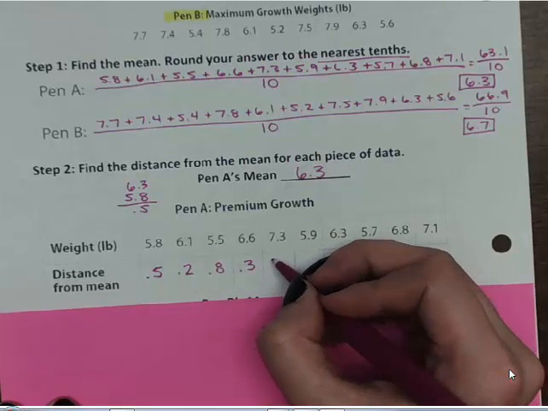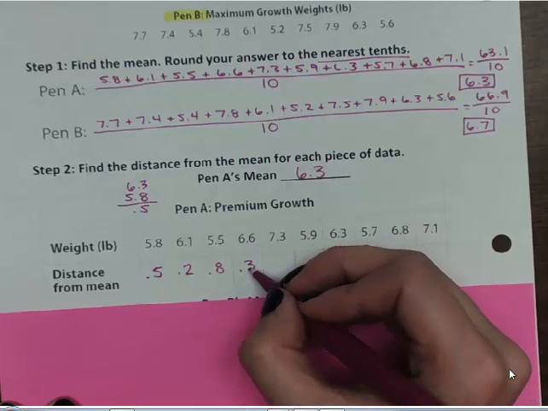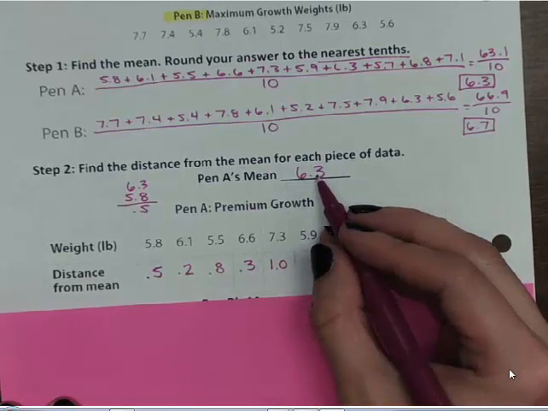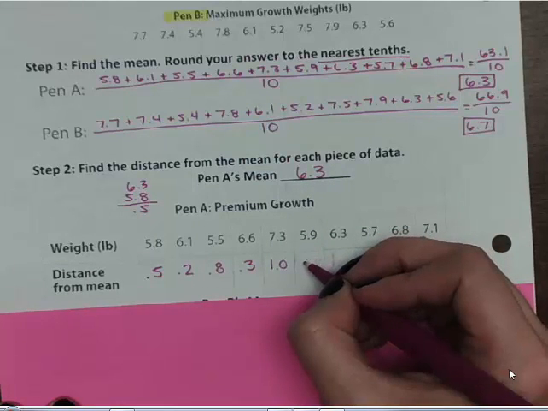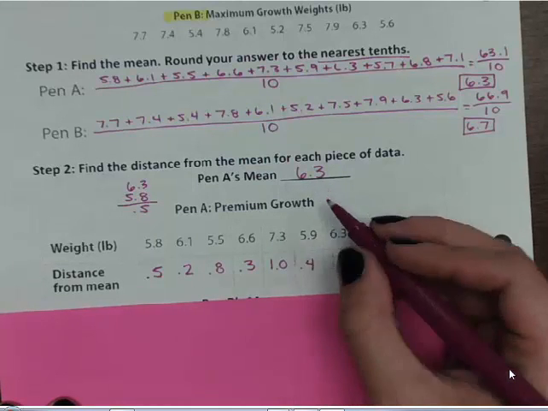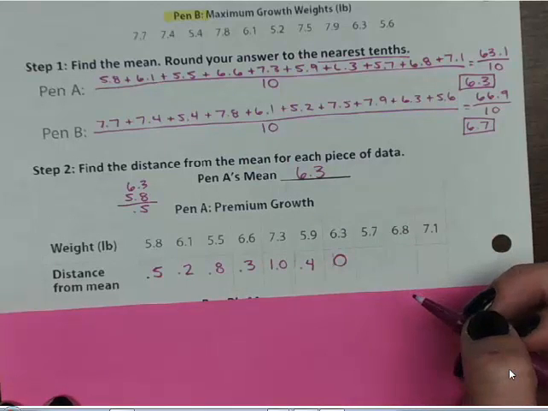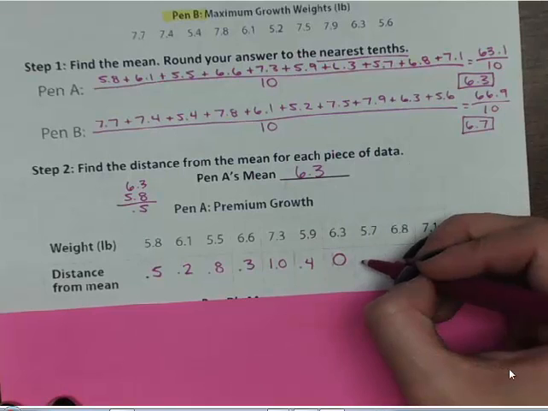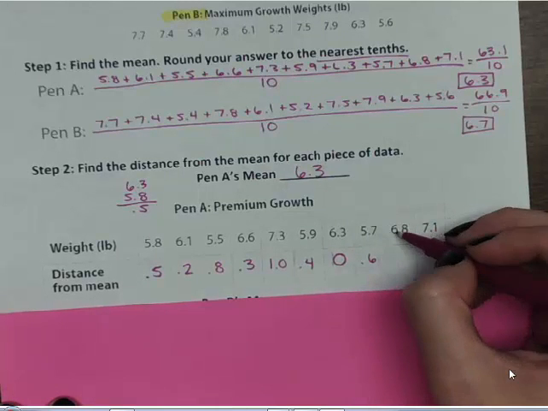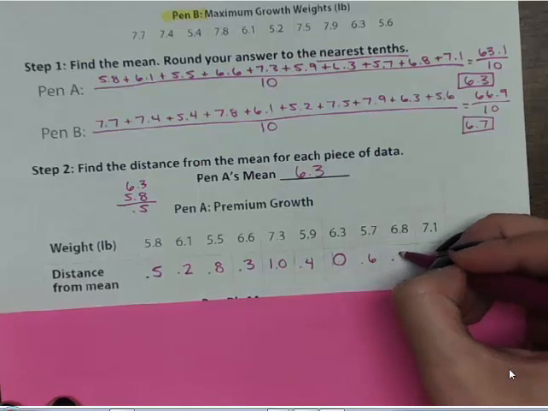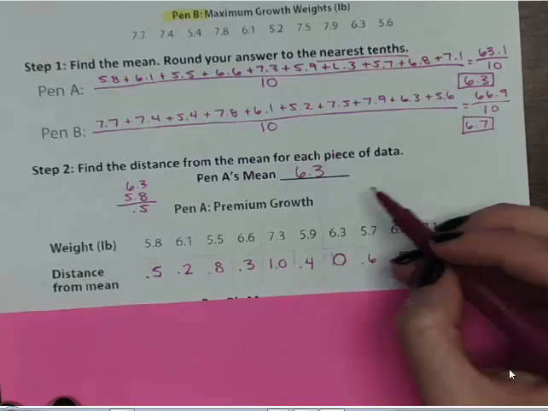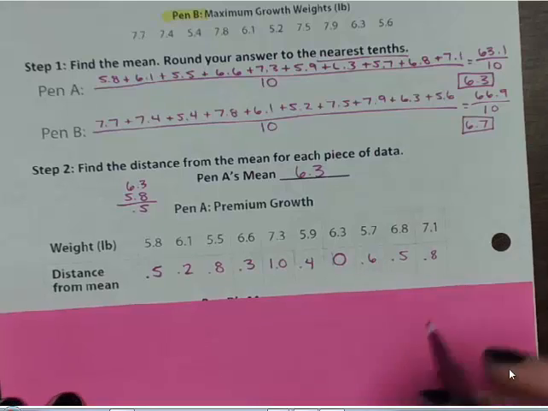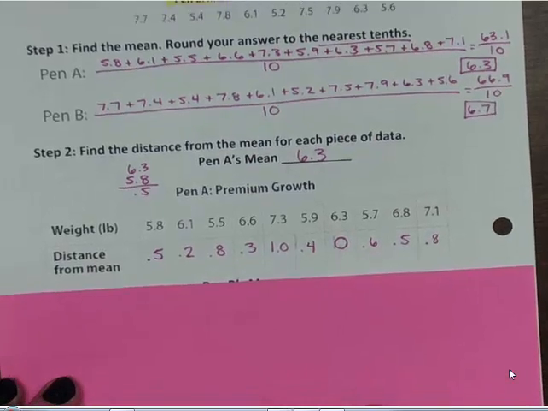6.6, the difference is 0.3. 7.3 and 6.3 is 1 whole. 5.9 and 6.3, the difference is 0.4. 6.3 and 6.3, there's no difference because it's the same number, so that's 0. The difference between 6.3 and 5.7 is 0.6. The difference between 6.8 and 6.3 is 0.5. And the difference between 7.1 and 6.3 is going to be 0.8. Okay, so I figured out all the distances from the mean.